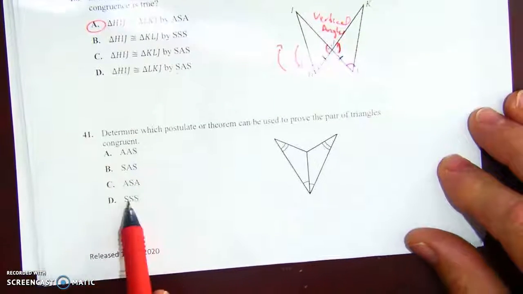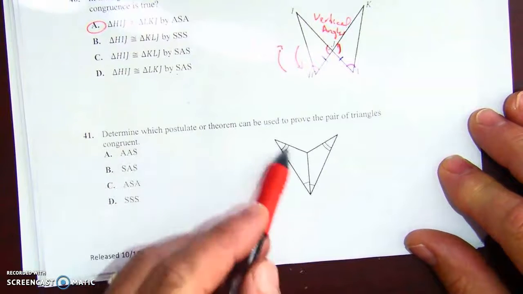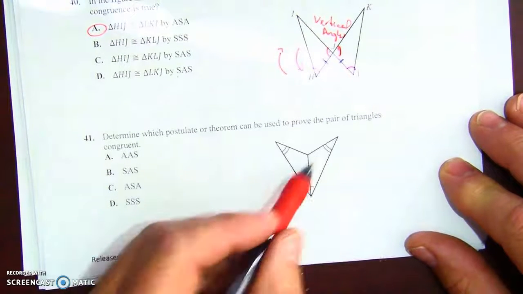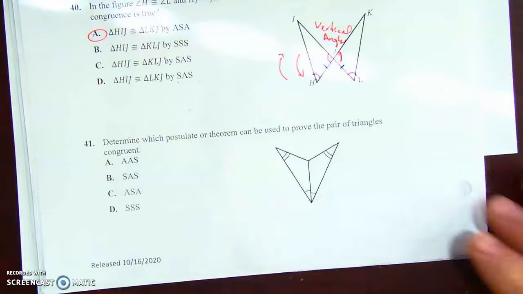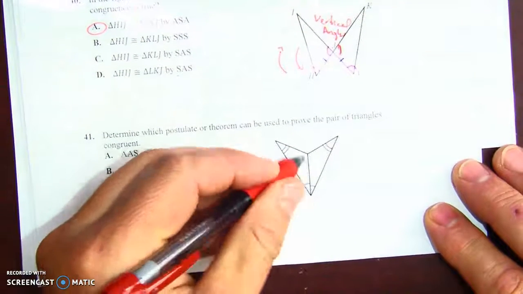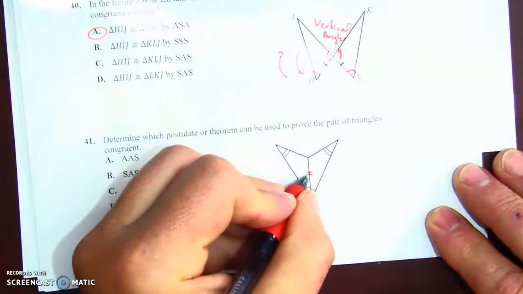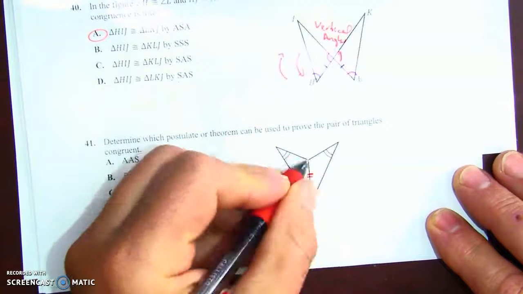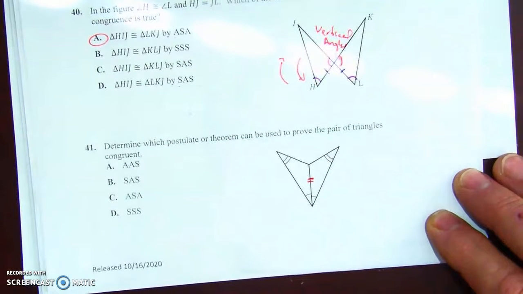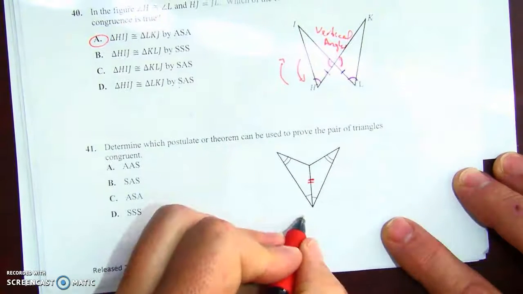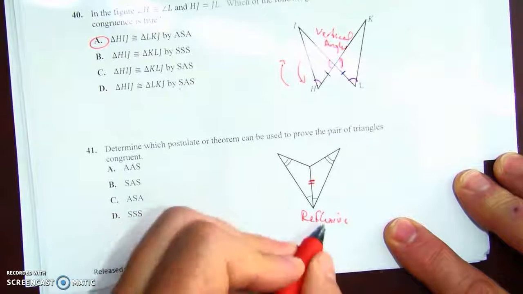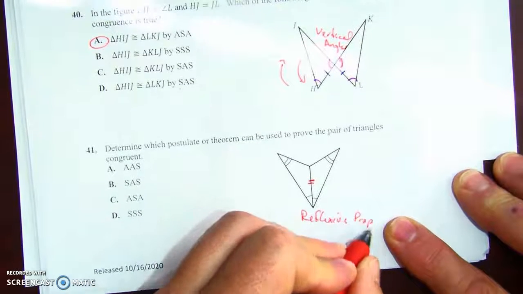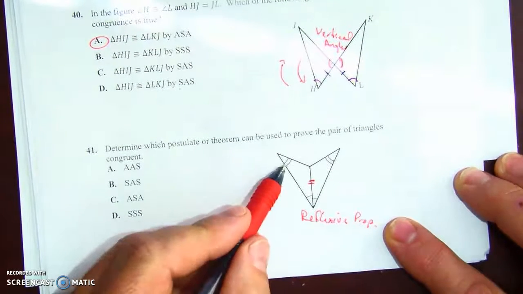Okay. Same thing here. We have two angles marked. This one is congruent to this one. This one is congruent to this one. Now, when we have two triangles that are smushed together and they share a common side, we can automatically say that this line is going to be congruent to itself, which is called the reflexive property.